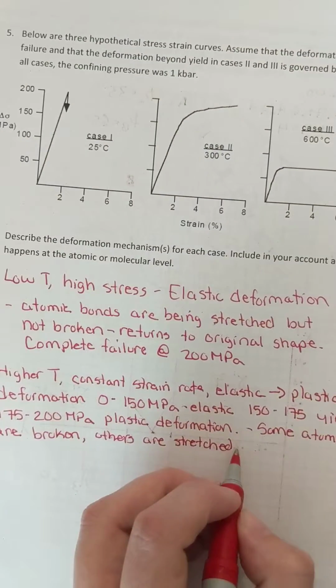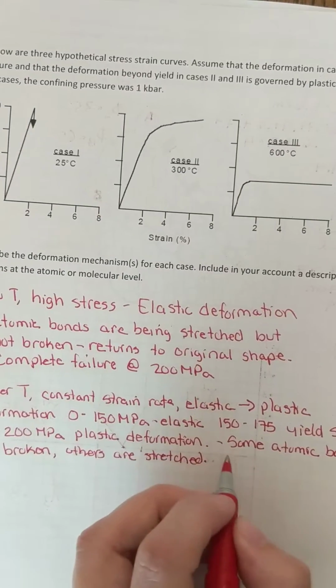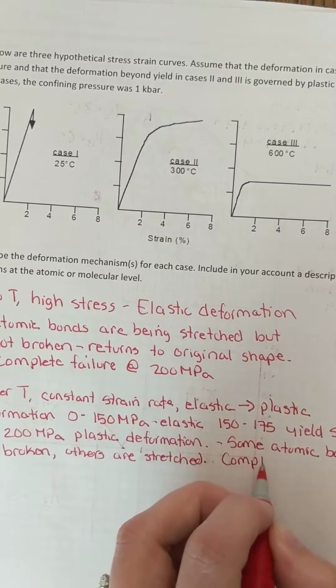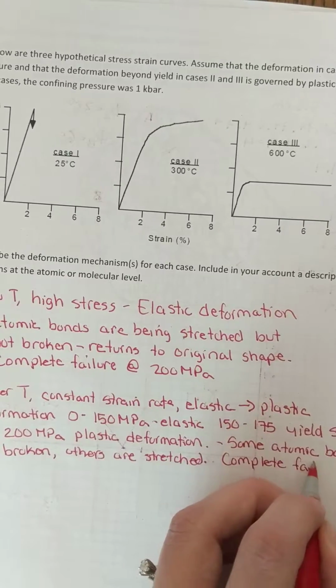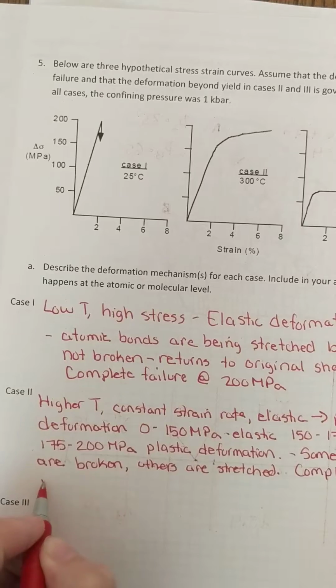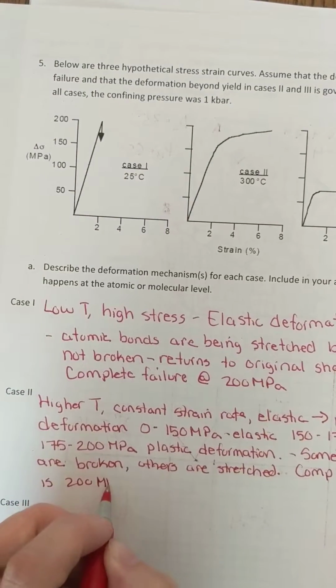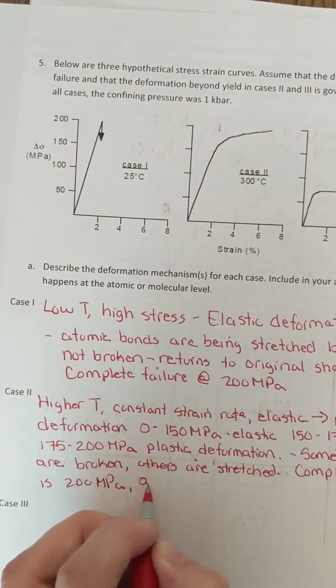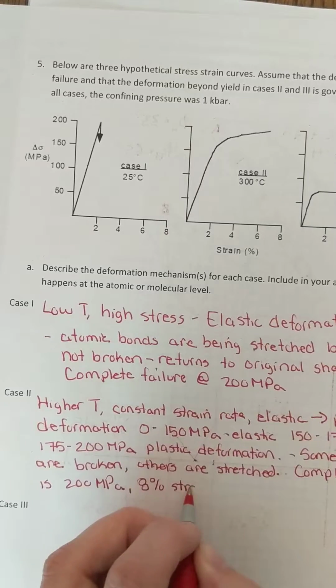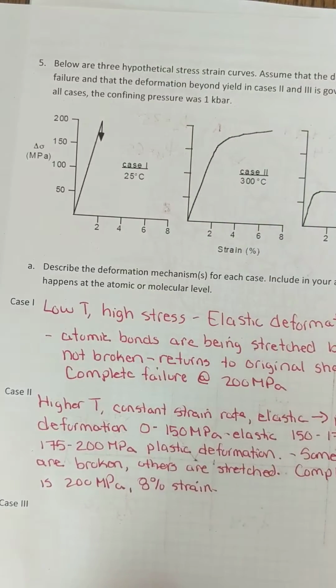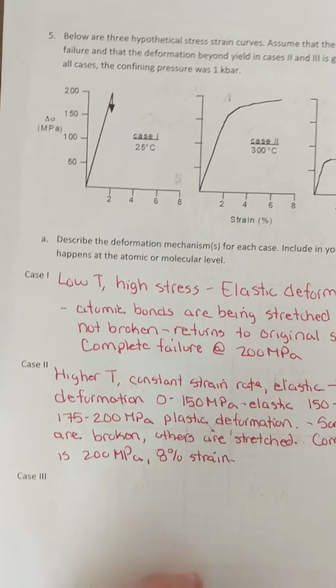So that is our plastic deformation. And ultimately, our complete failure is again 200 megapascals, but we also introduce our 8% strain. So that is the case 2.